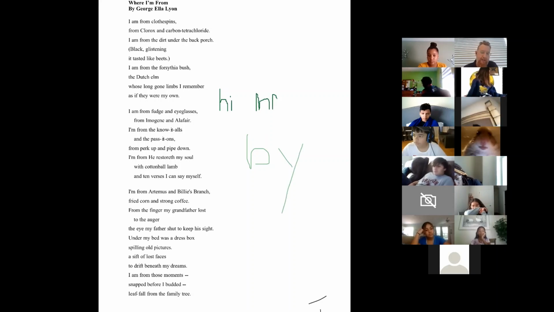Hey, ladies and gentlemen, relax yourselves with trying to annotate, especially when you're not good at it.